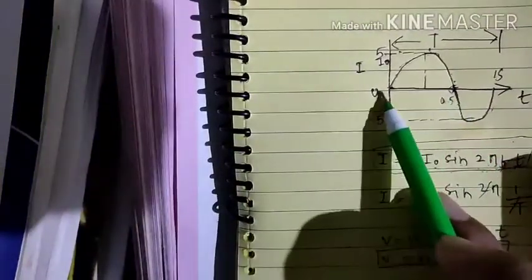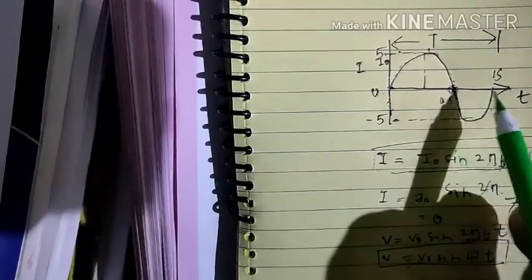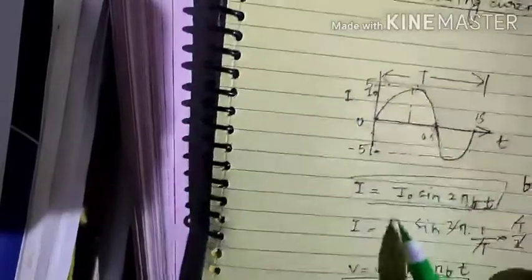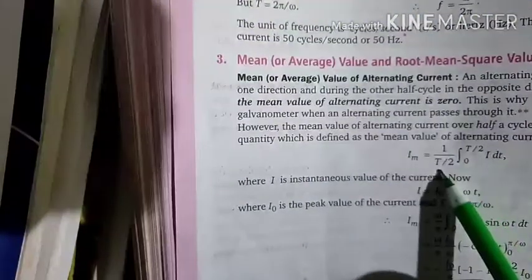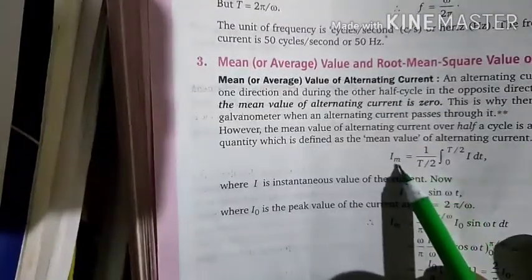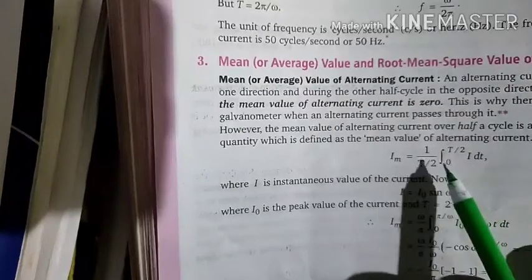So we are summing the current over this time period, over time dt, and we are dividing it by this time. Total time is T by 2. This is the way we find the formula for the mean value. Now we will solve this one.